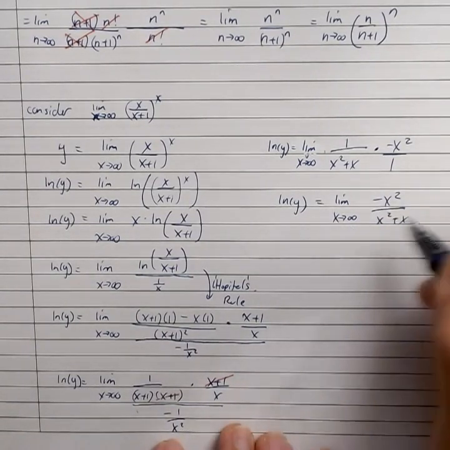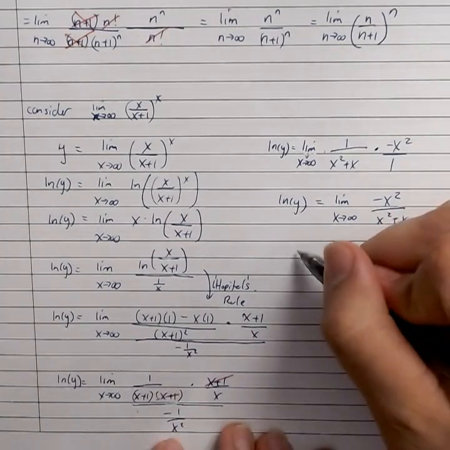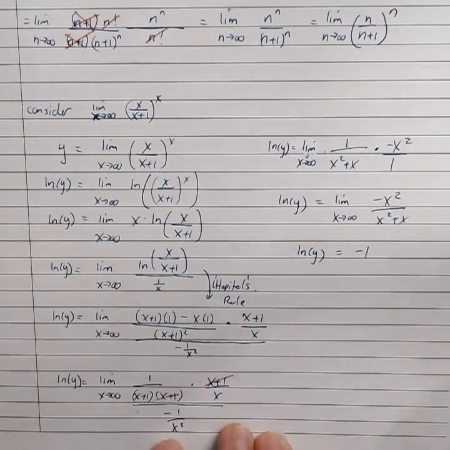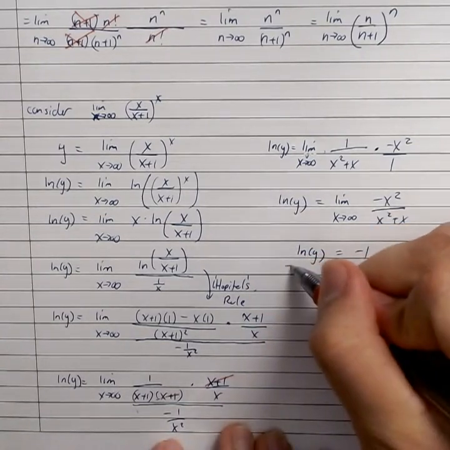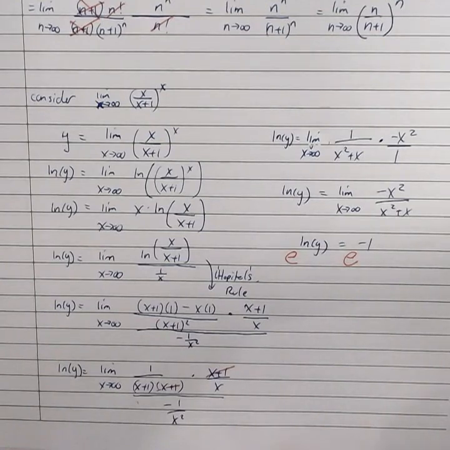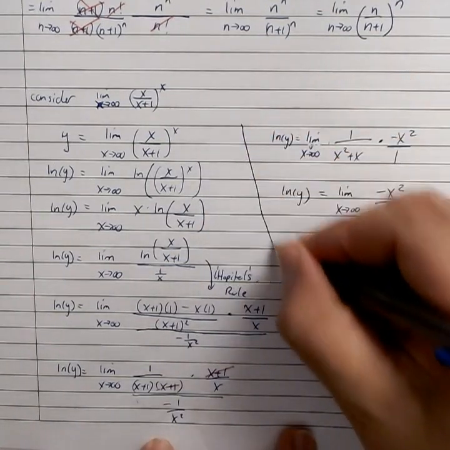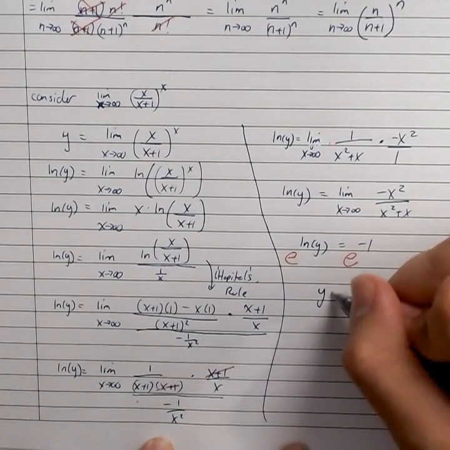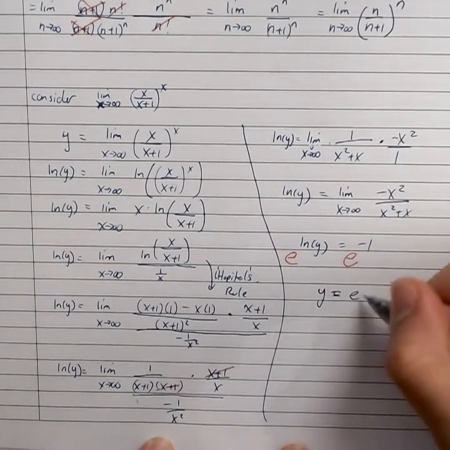Either way, that limit is negative 1. So I get the natural log of y is equal to negative 1. And finally, I can exponentiate on both sides. And now this will give me, that's just e to the natural log of y is just y, and that's e to the minus 1.